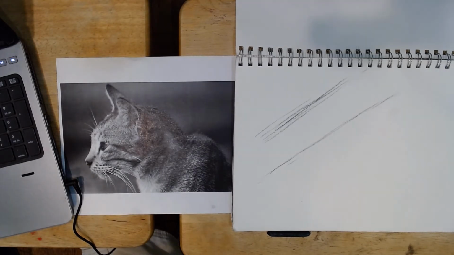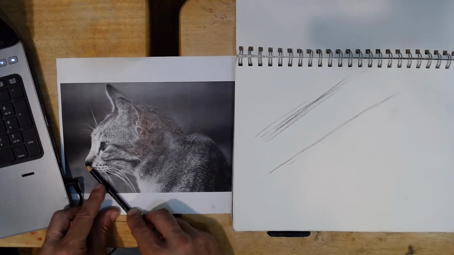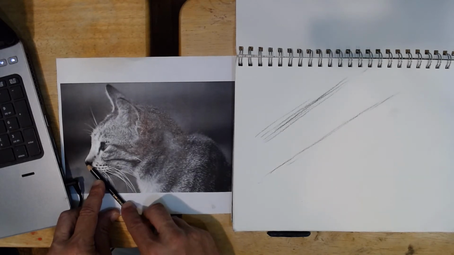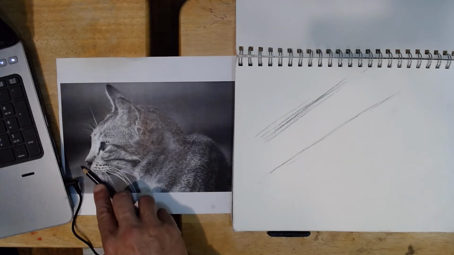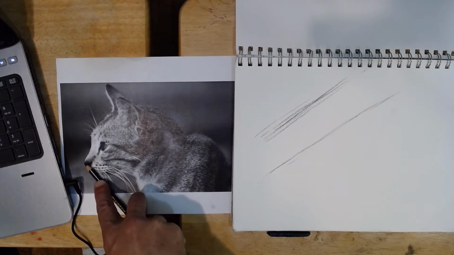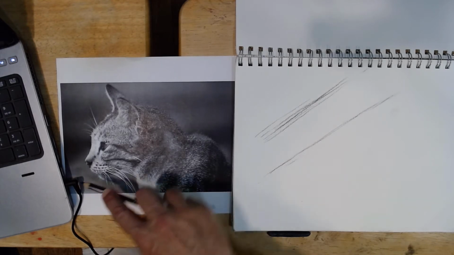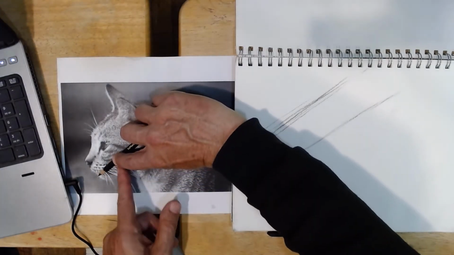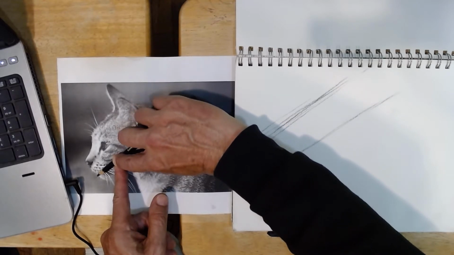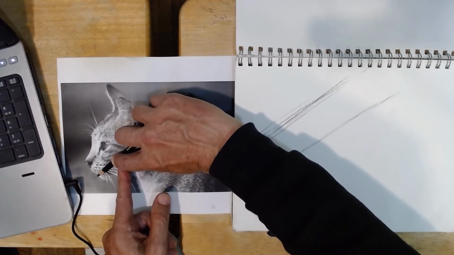But before I get to that, I checked some different proportional measurements, and I found that if we measure from the top of the nose here to the bottom of the chin, it's a useful constant to have, because it equals almost 4 of these units in terms of the length of the cat's head.